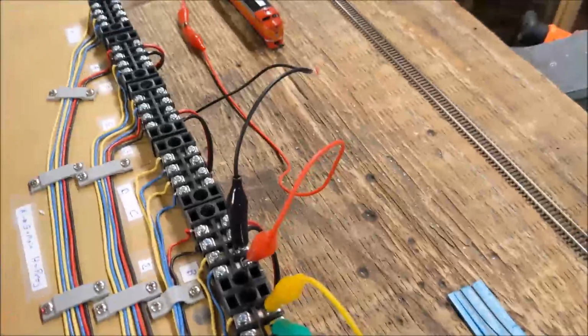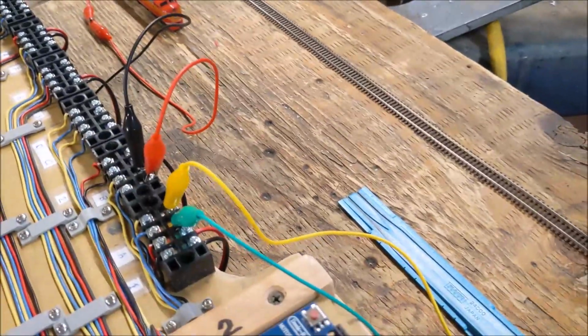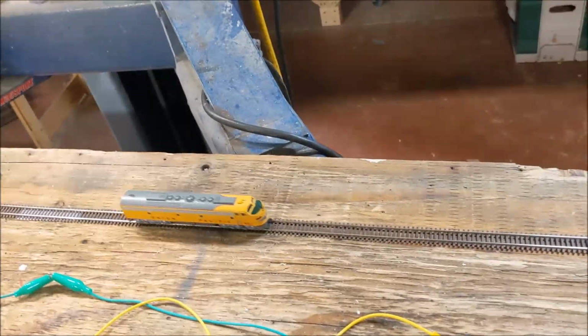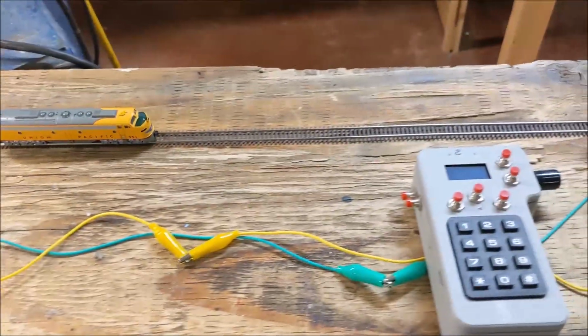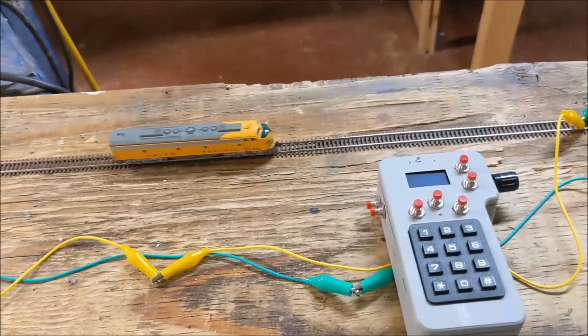So it's in the B district there. It's getting power from the B terminals, the red and black one. It's moving to this yellow and green one into the A district. So it goes from one district to the other, no problem. Now I hit stop.